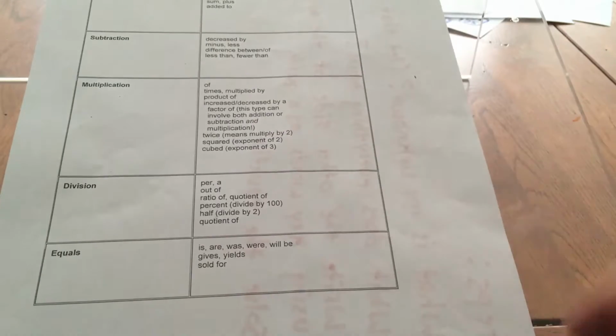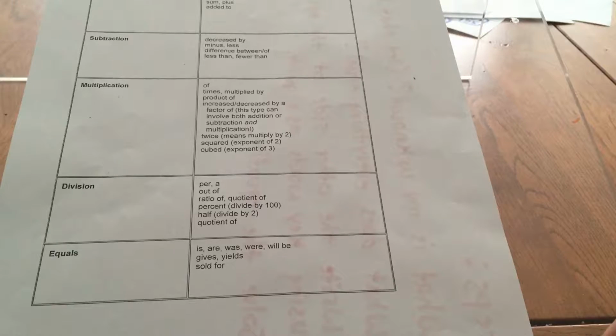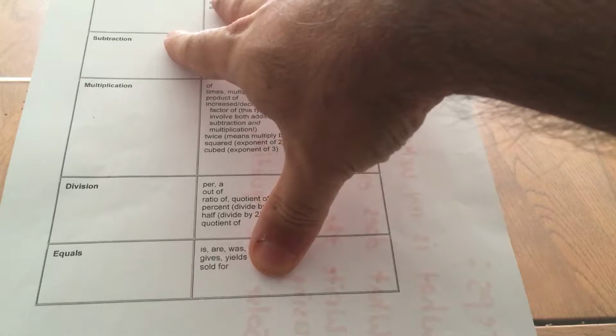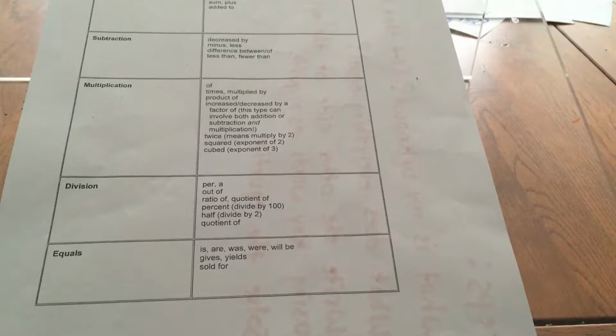Okay, so what I've given you there is a list of words that, whenever you're trying to solve word problems, if you know these terms, it'll be helpful to you to figure out what you're doing. Solving word problems is kind of like learning another language. You're taking a bunch of words and you're translating them into mathematical expressions. Okay? If you look at these terms, I'll just run down through them real quick.